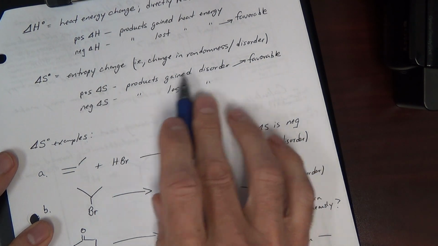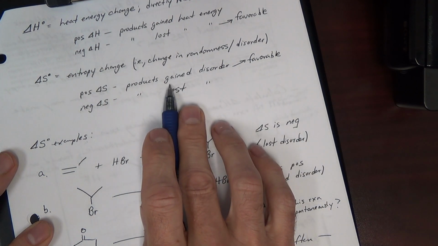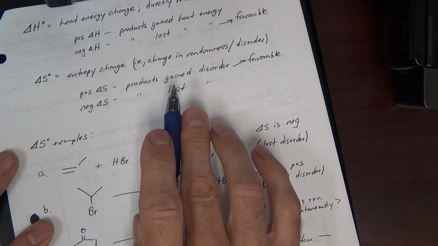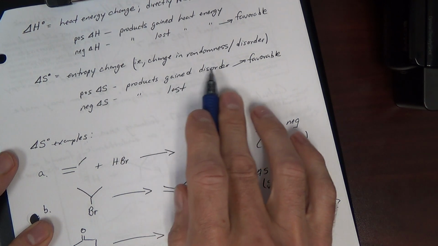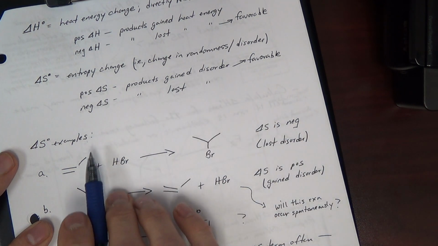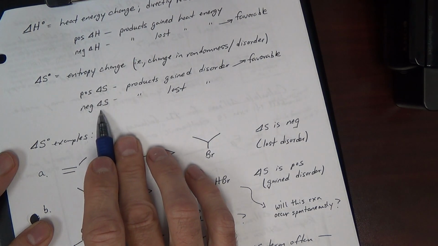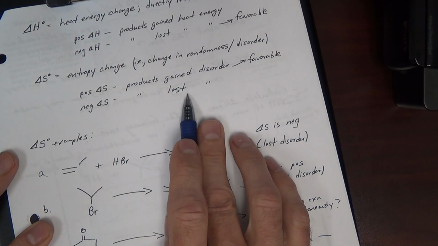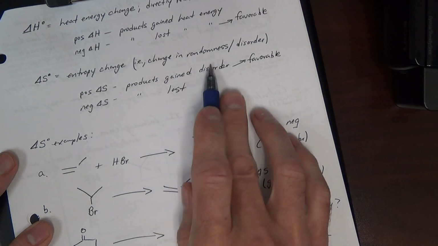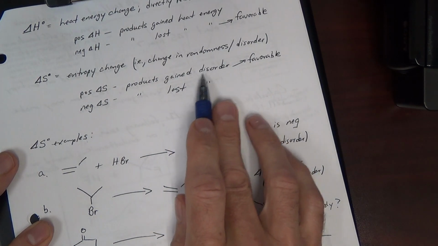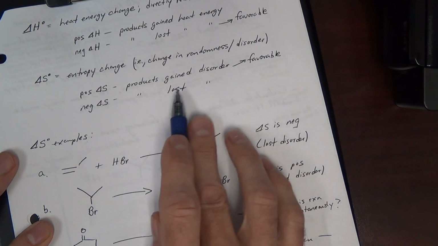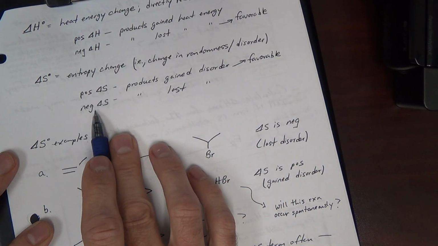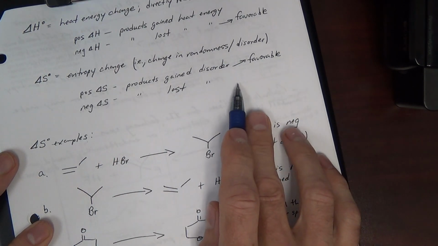This is sort of like a double negative, or we could say the products are less ordered. That'd be the same as gaining disorder. A negative delta S is where the products have lost disorder. That's definitely a double negative. Lost disorder means they have gained order. If the reaction has gained order, it's a negative delta S, and that's not favorable.